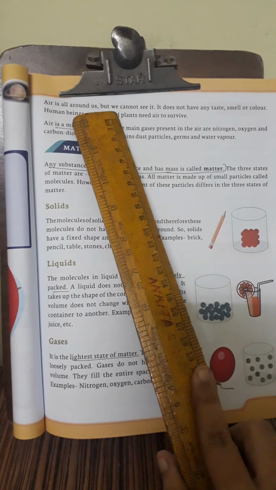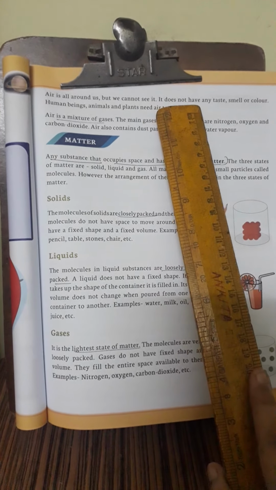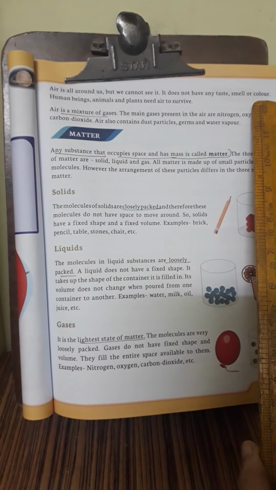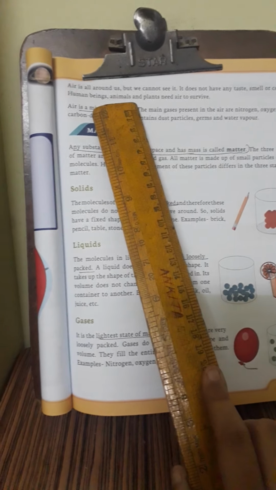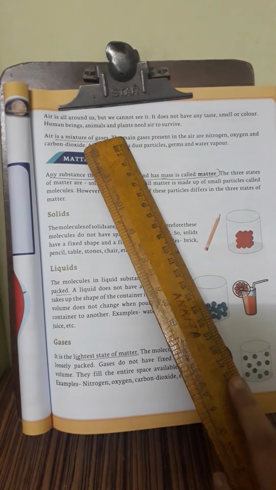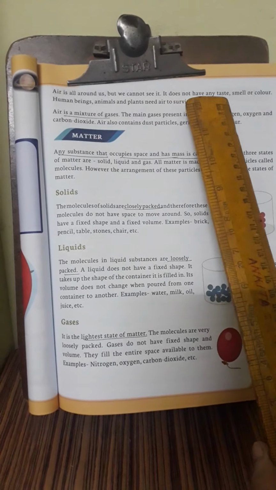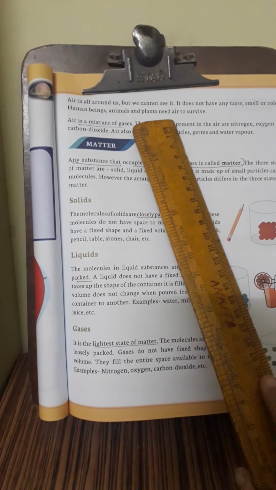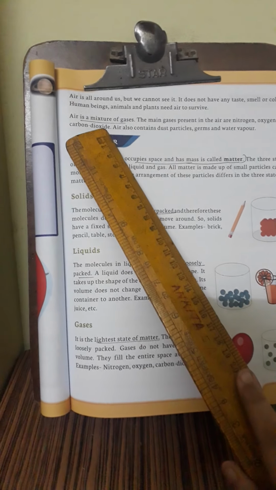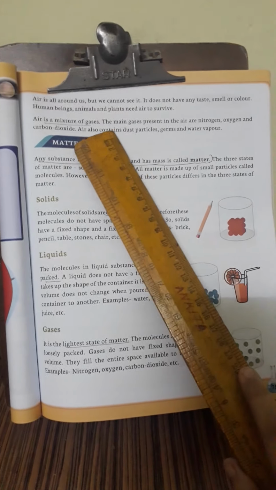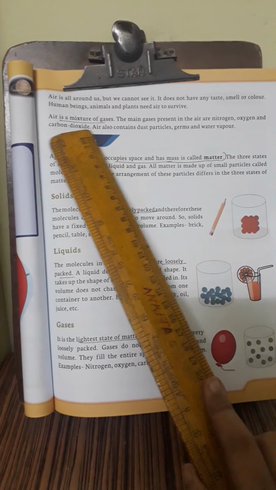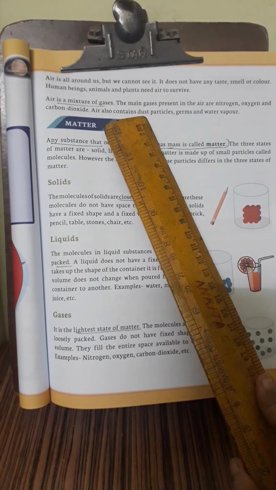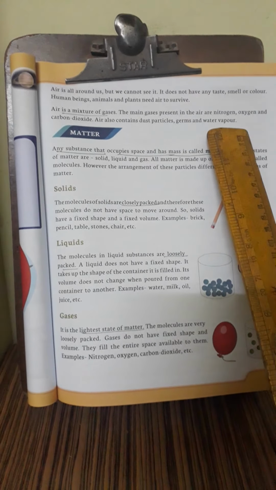Air is all around us, but we cannot see it. It does not have any taste, smell, or color. Human beings, animals, and plants need air to survive. Air is a mixture of gases. The main gases present in air are nitrogen, oxygen, and carbon dioxide. Air also contains dust particles, germs, and water vapors.